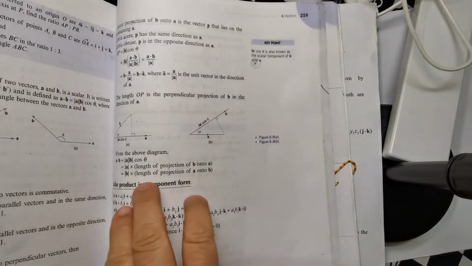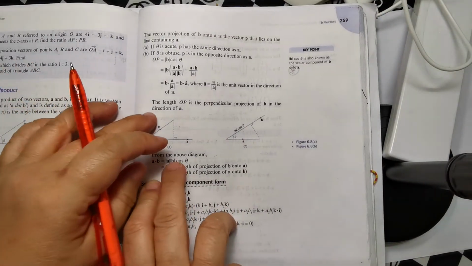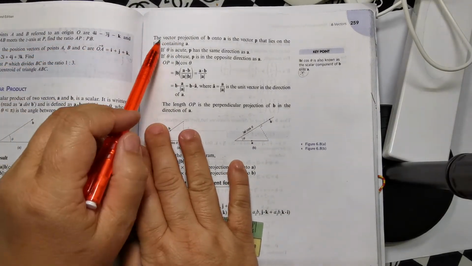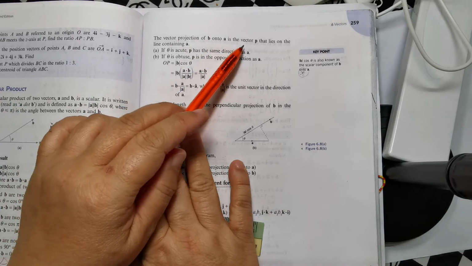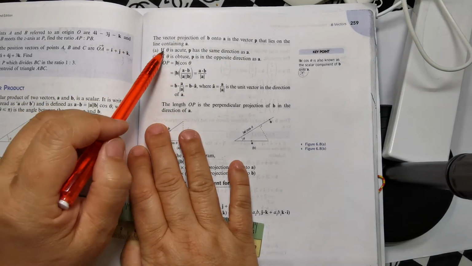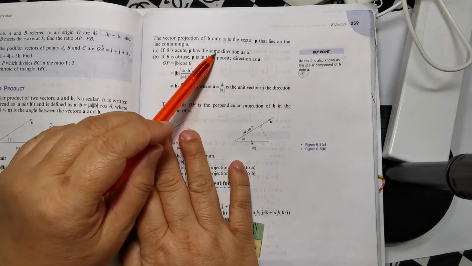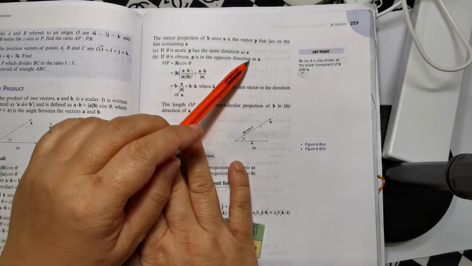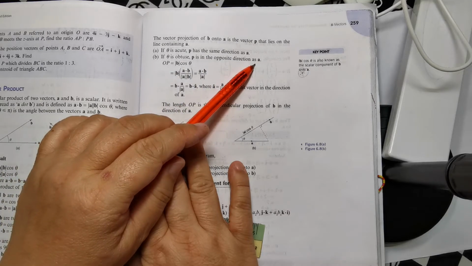How do we calculate this vector P? The vector projection onto A is a vector P that lies on the line containing A. If theta is acute, P has the same direction as A. If theta is obtuse, P is in the opposite direction of A. Just now I explained this in the diagram, right?